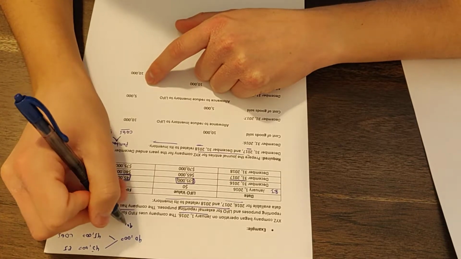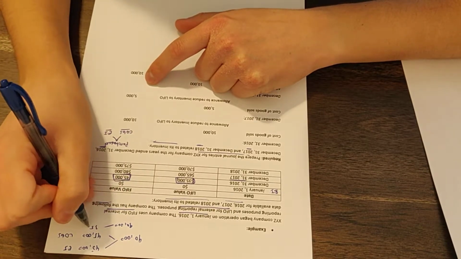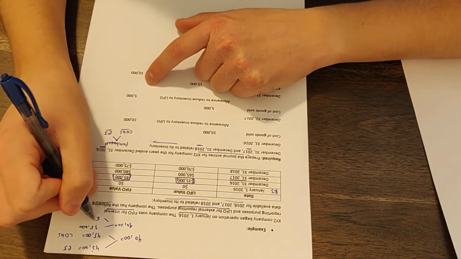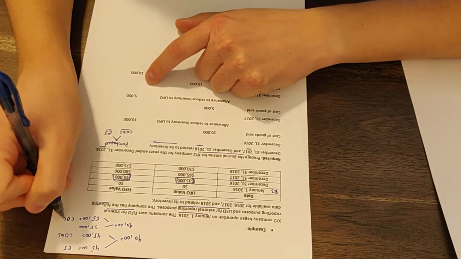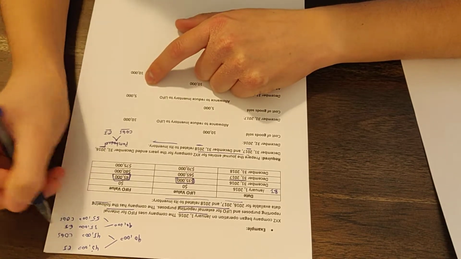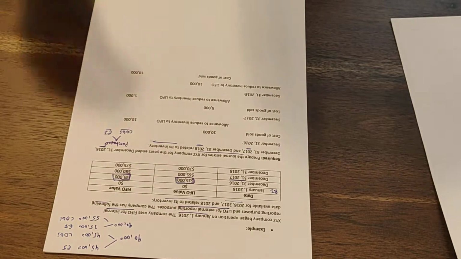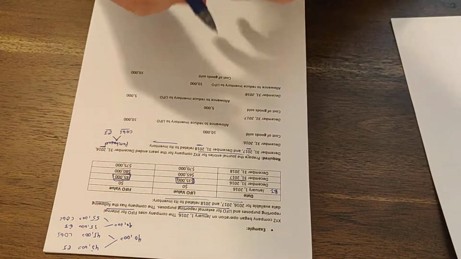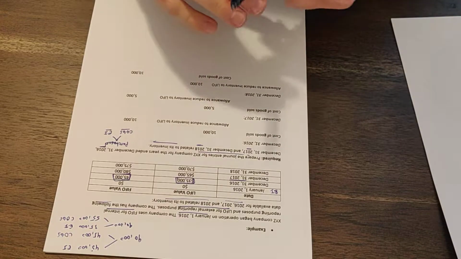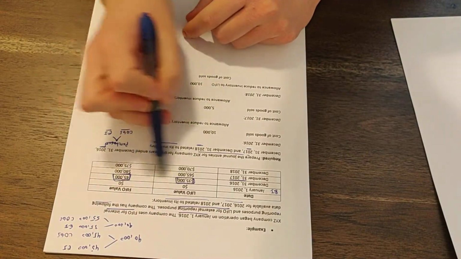But if under LIFO we have ending inventory of only 35, that means our cost of goods sold must be 55, right? It must be higher because we have less in our ending inventory. And so that's important to notice because that's going to make an impact on our journal entry. So basically, the way to record this journal entry, right?